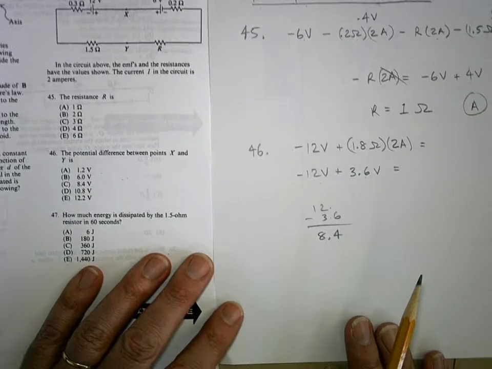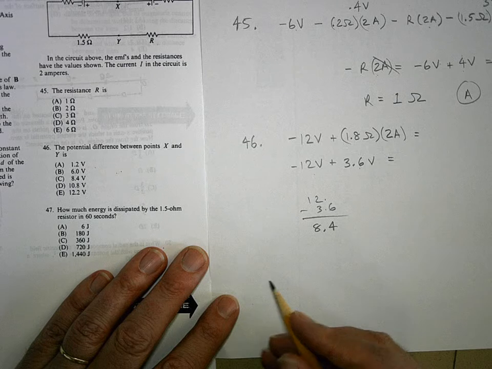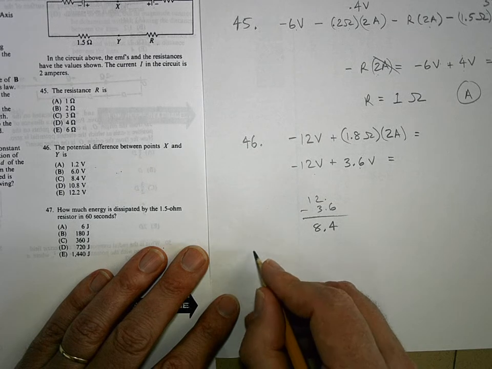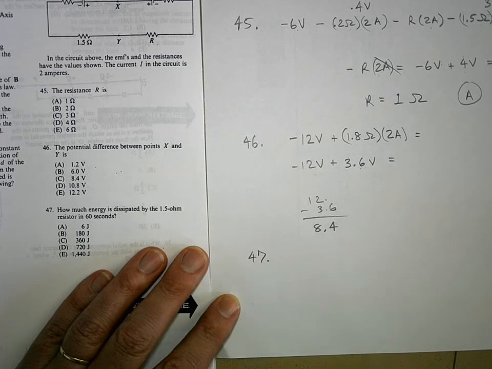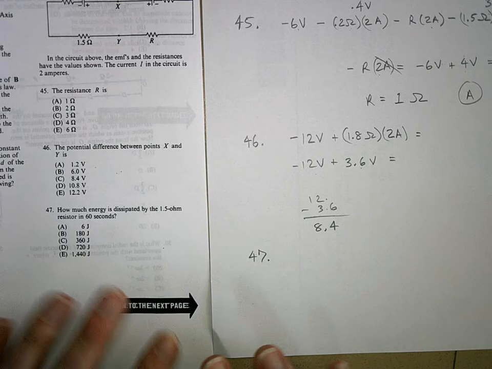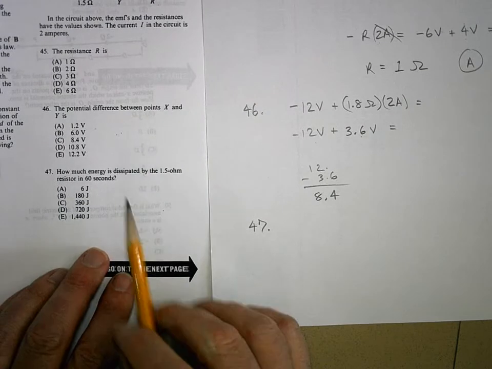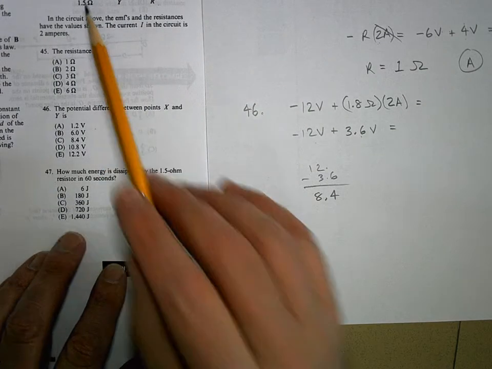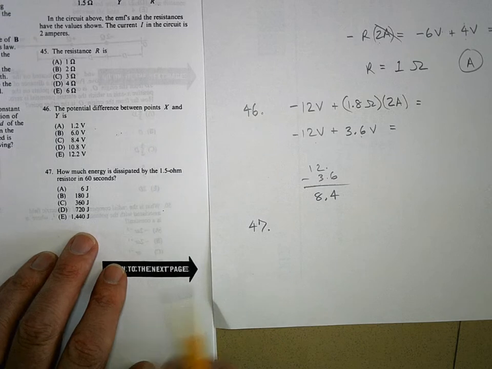All right. And then let's do number 47. How much energy is dissipated by the 1.5 ohm resistor in 60 seconds?